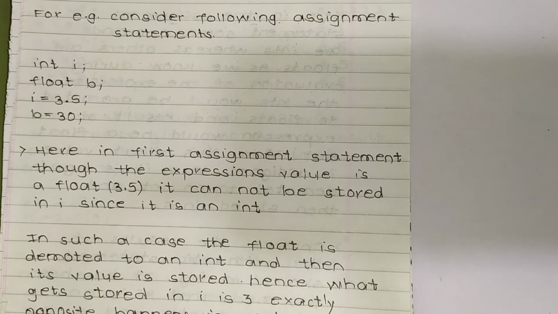In such a case, the float is demoted to an int and then its value is stored. Hence what gets stored in i is 3. Exactly the opposite happens in the next statement. So here the float gets demoted and only 3 will be stored.